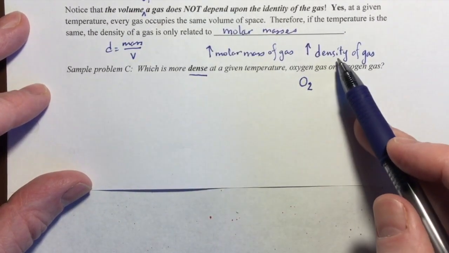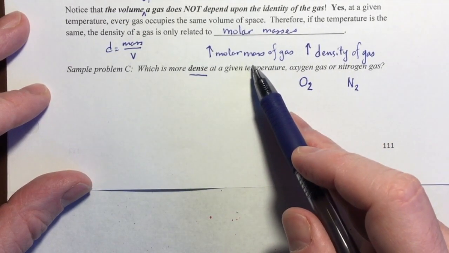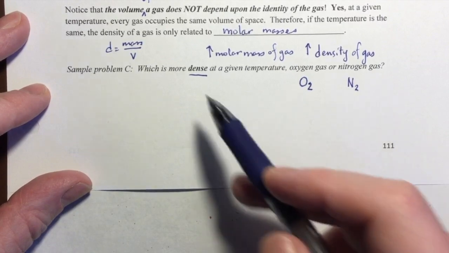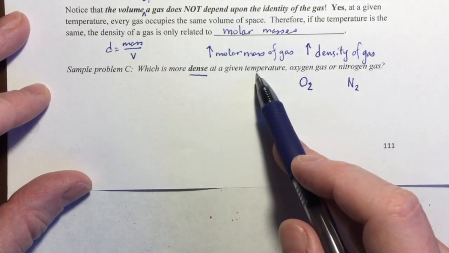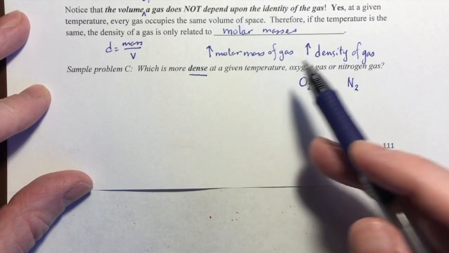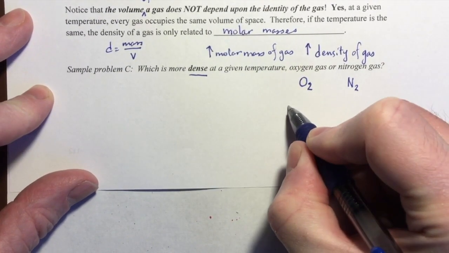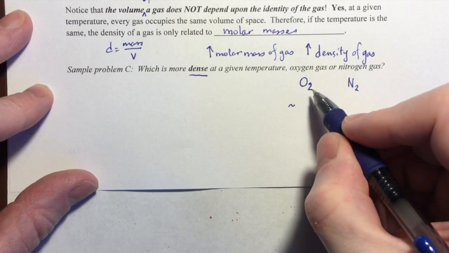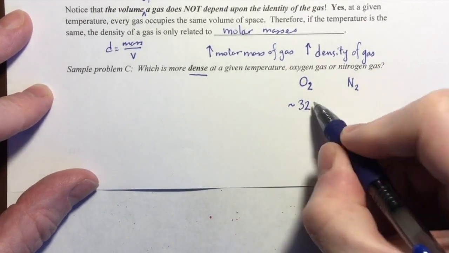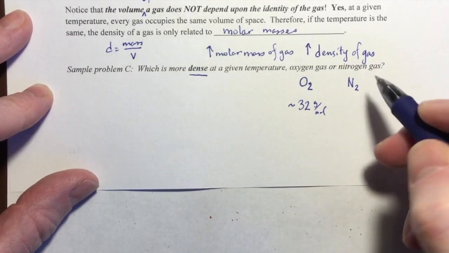Remember that the density is related to their molar masses. So the higher the molar mass, the more dense it is. So when we're being asked which is more dense, we're being asked which has the higher molar mass. So the molar mass of oxygen is 2 times the oxygen's atomic mass of 16, so it's about 32 grams per mole.